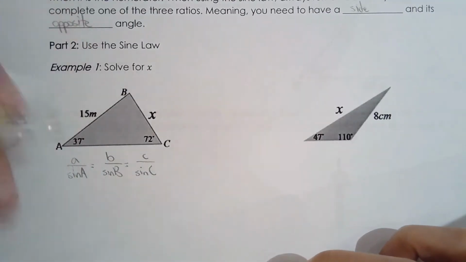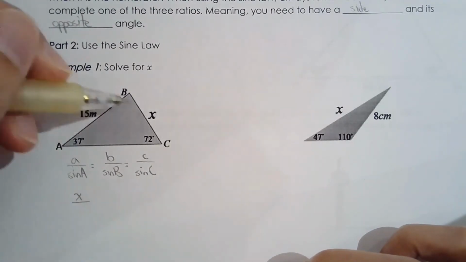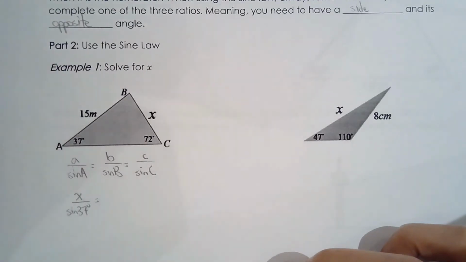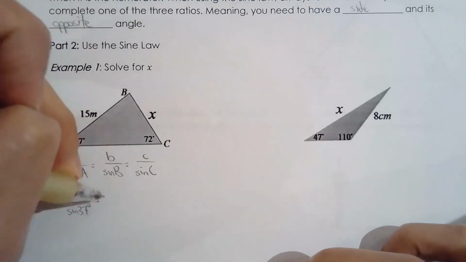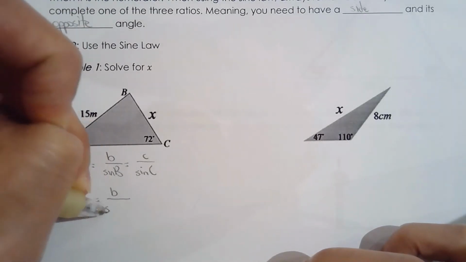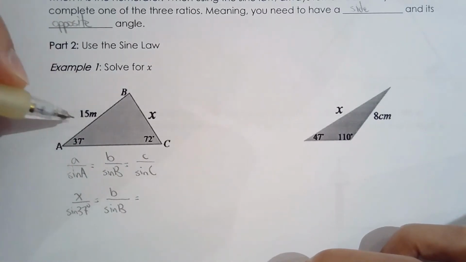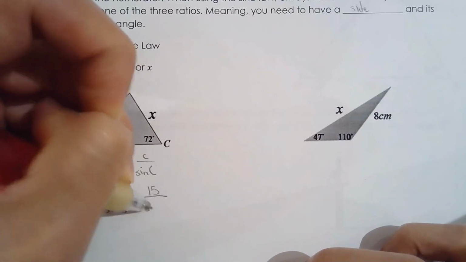So let's fill in everything. We have a, well, x, and then sine of 37 degrees, which is equal to, where's b? Oh, I don't know what side b is. And I don't know what angle B is either. 15 is side c, so 15, and then sine of 72 degrees.